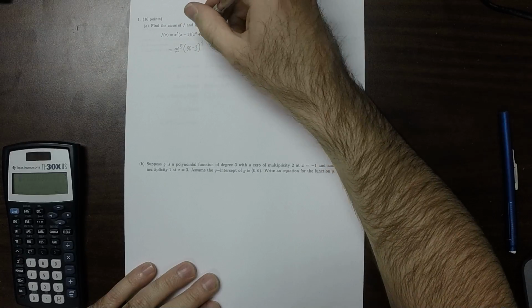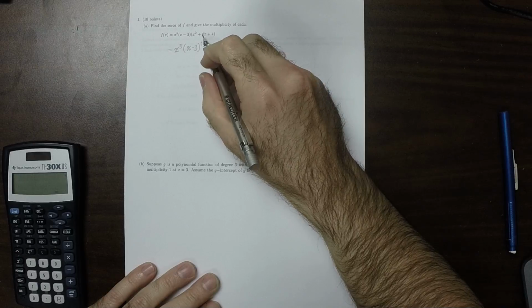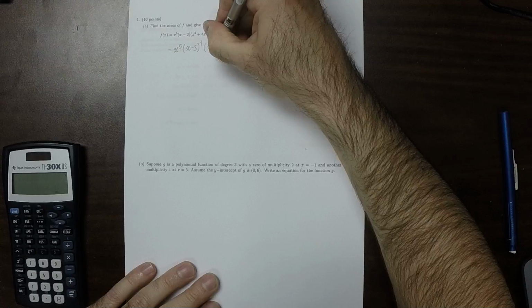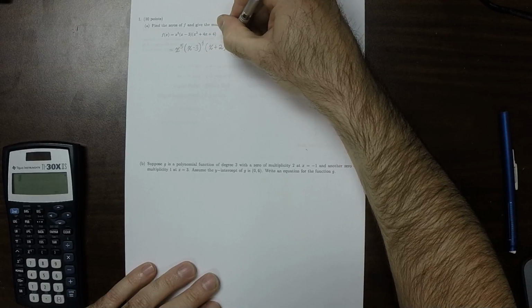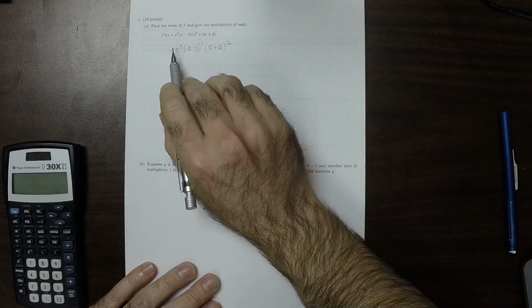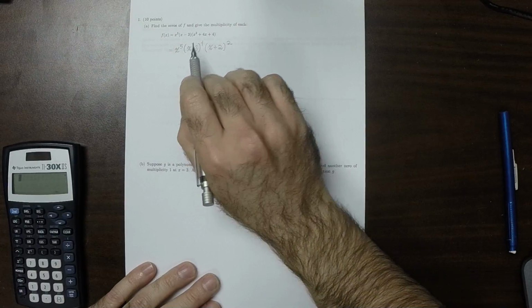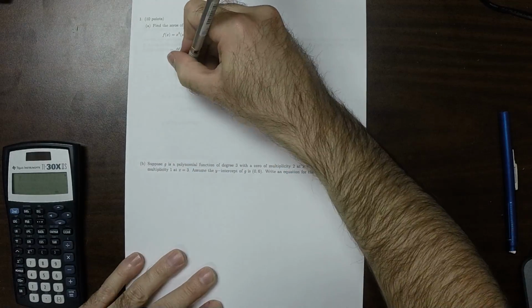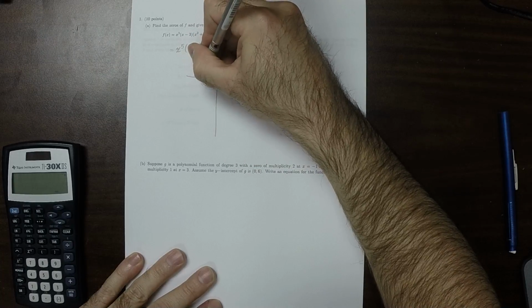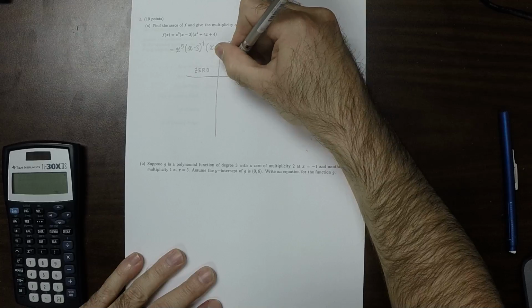And then this factors, so two numbers whose product is positive 4 and whose sum is positive 4, well, that's 2 and 2, so x plus 2 squared. So these are the factors, x, x minus 3, and x plus 2, and therefore we have the following.